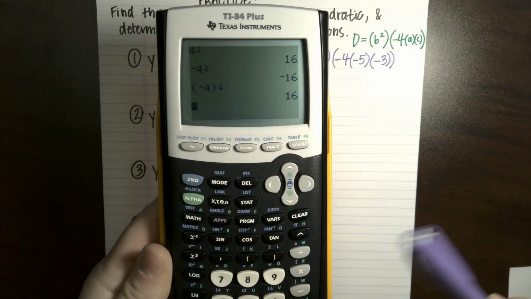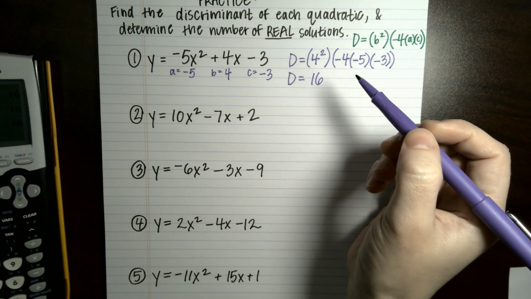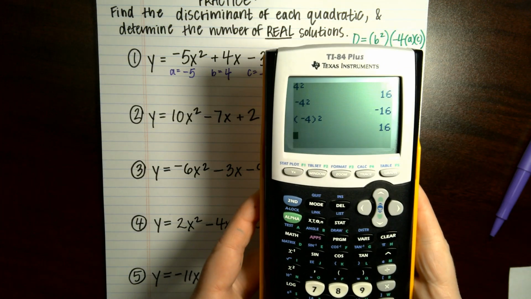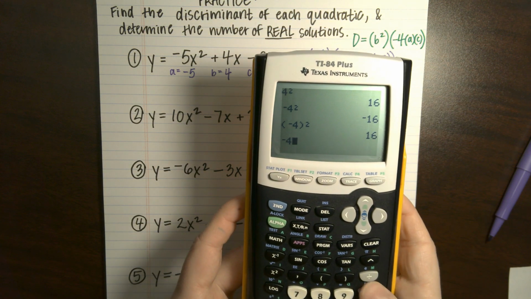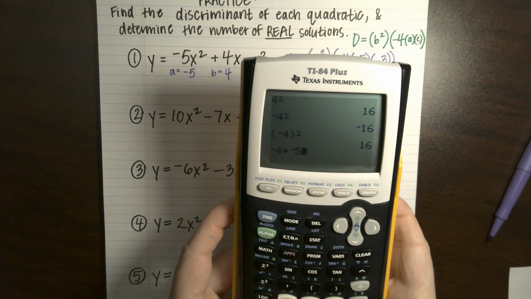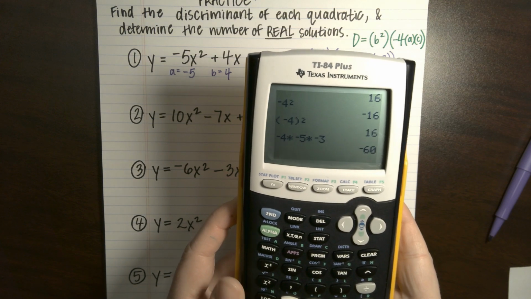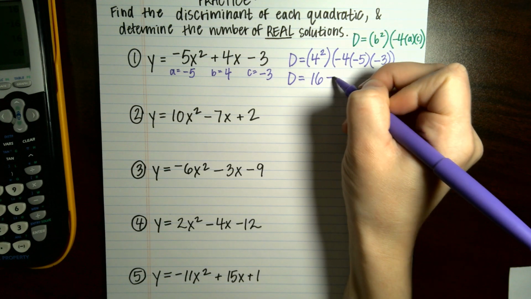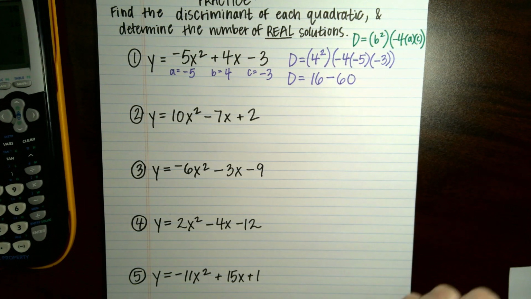Then we could do negative 4 times negative 5 times negative 3. Negative 60. Yes, perfect. So do I write plus 60? Minus. Yep, negative 60. Good.